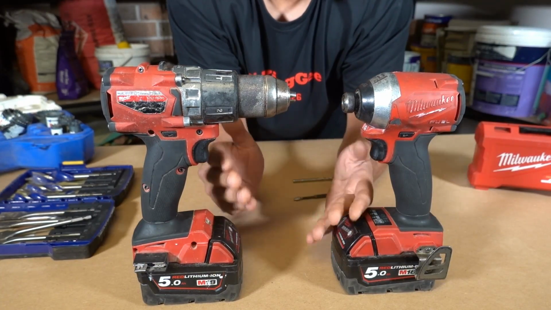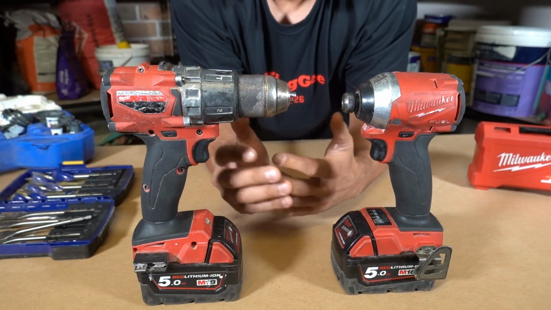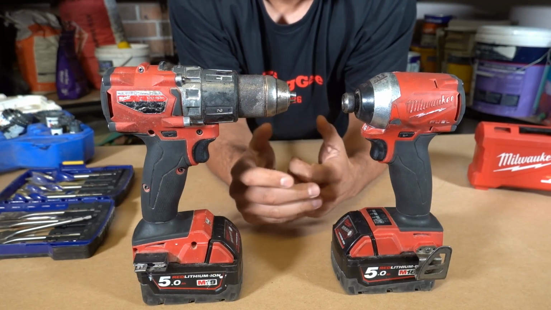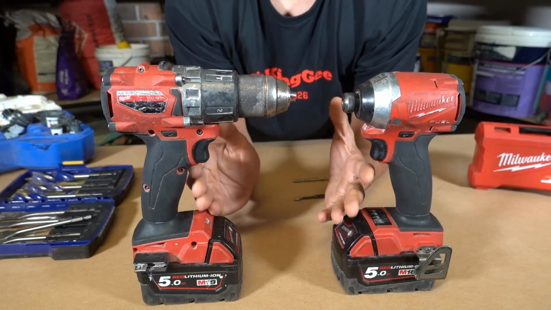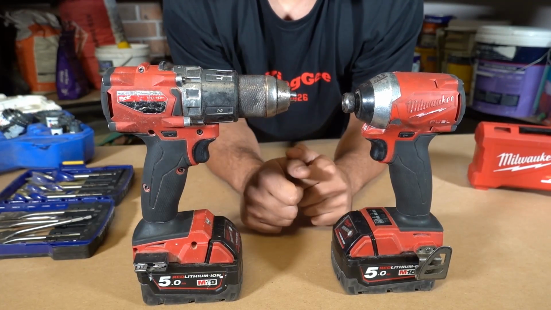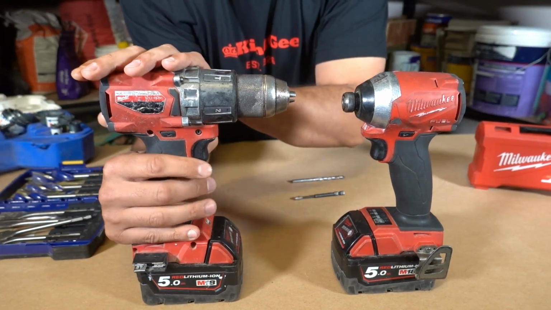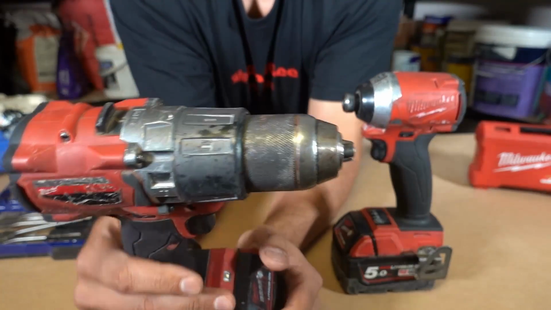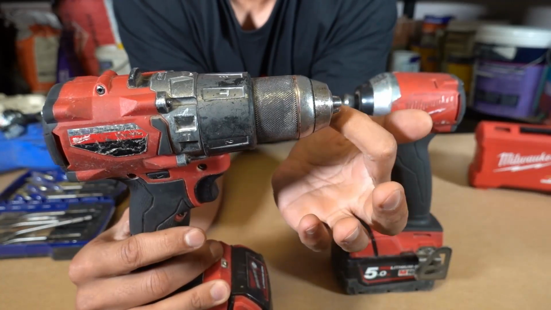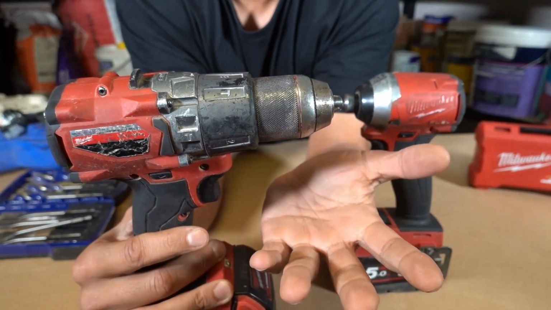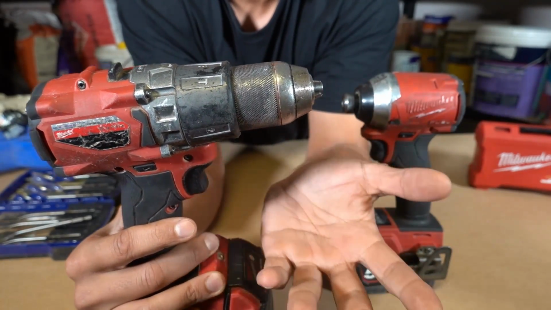So they both play their own different role when it comes to whatever job or project that you're tackling. But I want to show you guys quickly the features that both these drills have. So if we have a look at our drill driver, this one here basically just has a rotation on the front of the drill here. So it rotates clockwise, anti-clockwise, or forward and reverse.